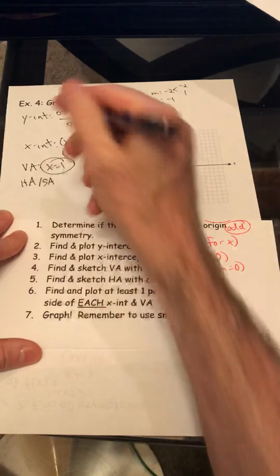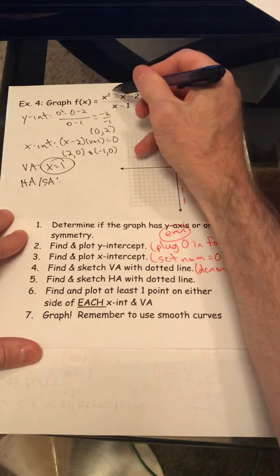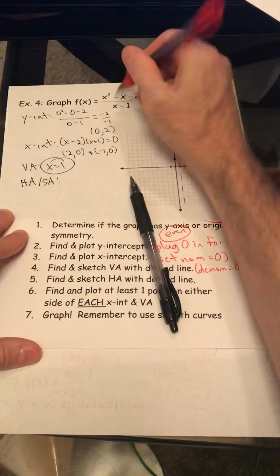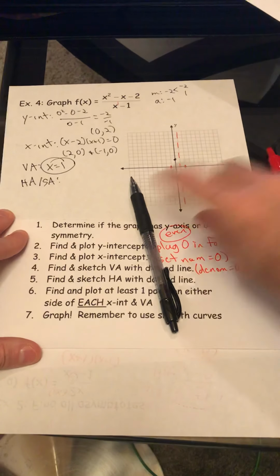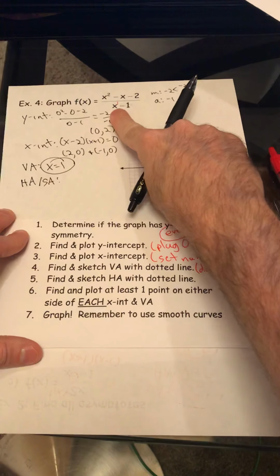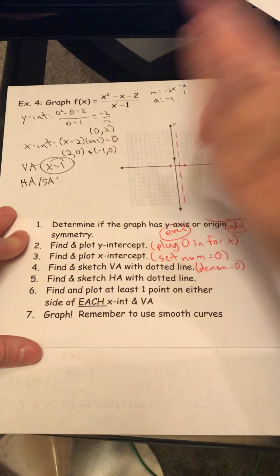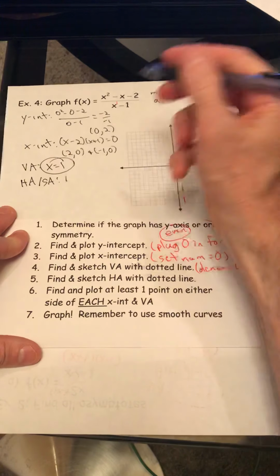You can't have both. It's only going to be one or the other. Well, the degree here is 2 on the top, 1 on the bottom. So we're going to use the slant asymptote. Again, the good news is, since the leading coefficient of the denominator is 1, we can use synthetic division.